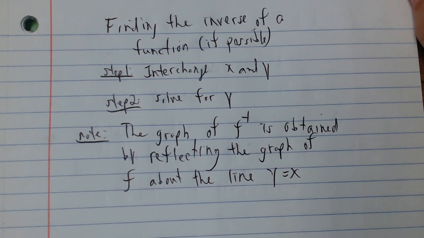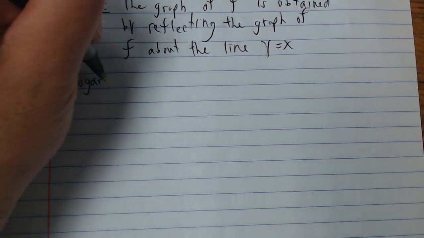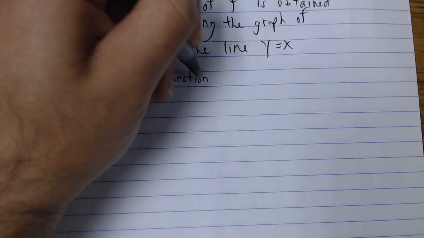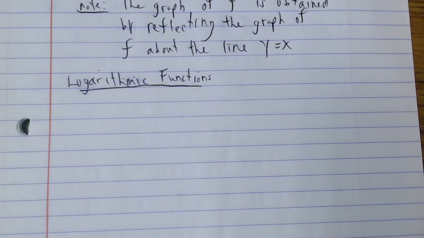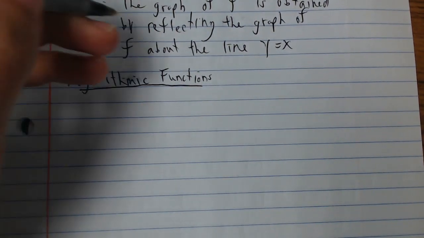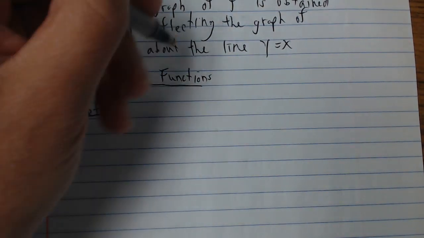Now with that said, let's turn our attention to logarithmic functions. Logarithmic functions are in fact inverses of exponentials, and I'll show you that again just to verify it. If you remember, we defined a logarithmic function as follows.